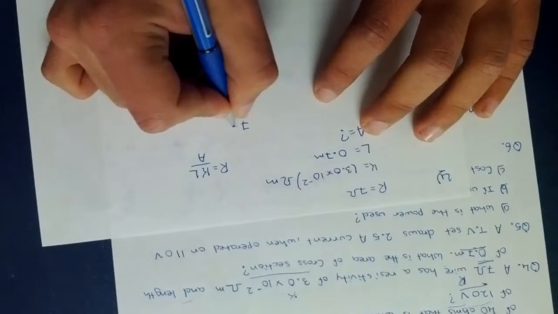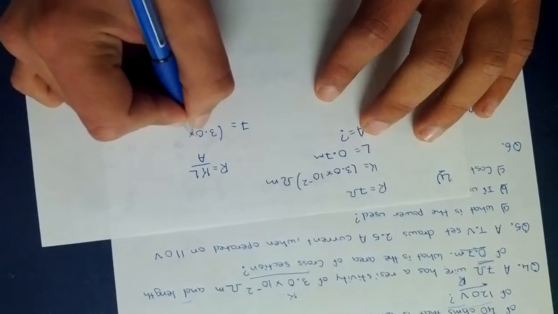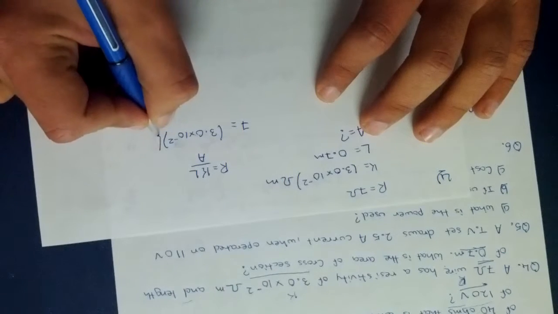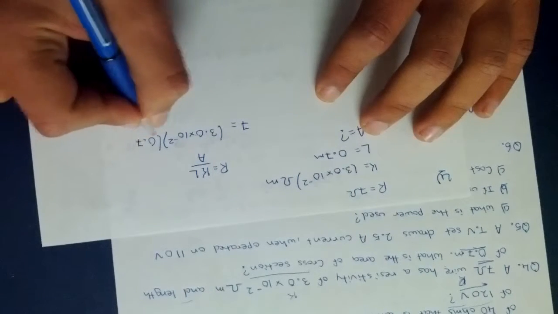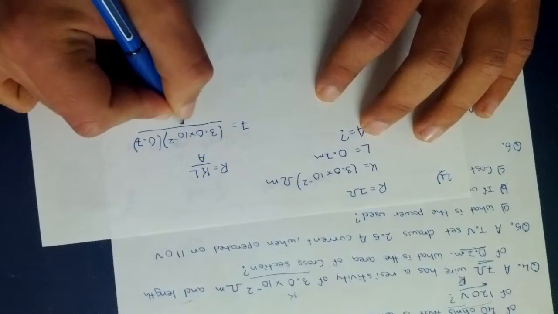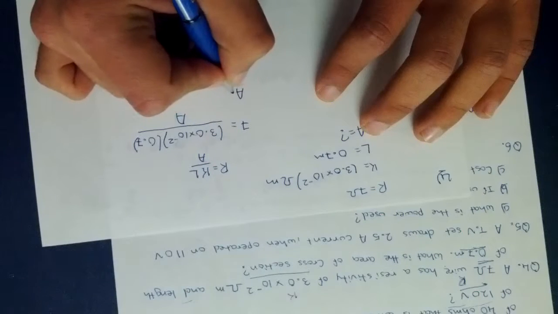So 7 equals 3.0 times 10 to the power negative 2. Length is 0.7. And area is unknown. So we just leave it like that. And then that becomes area.